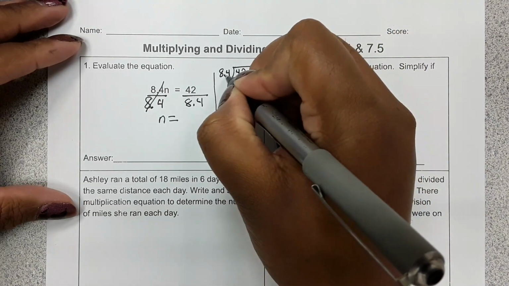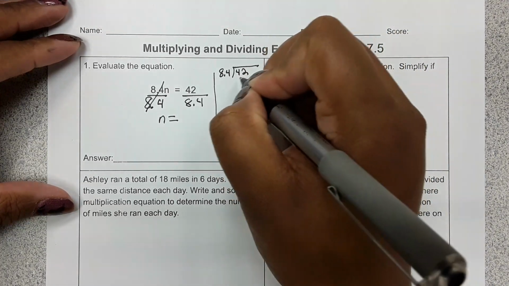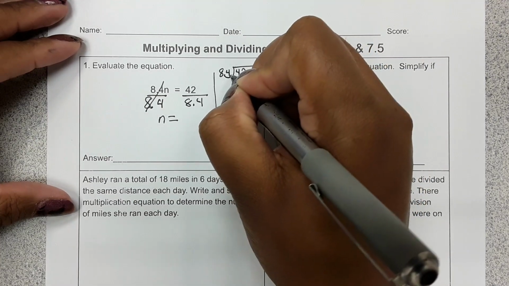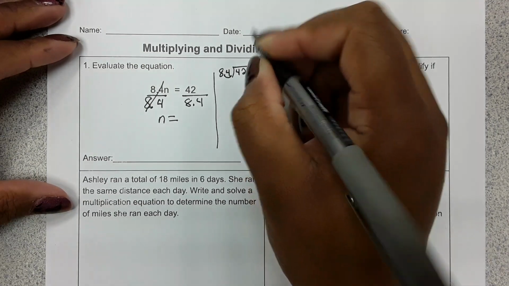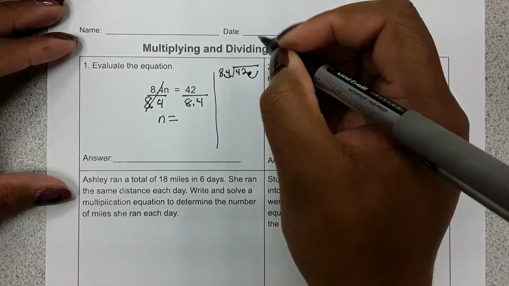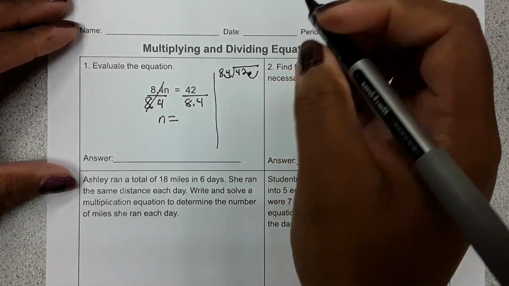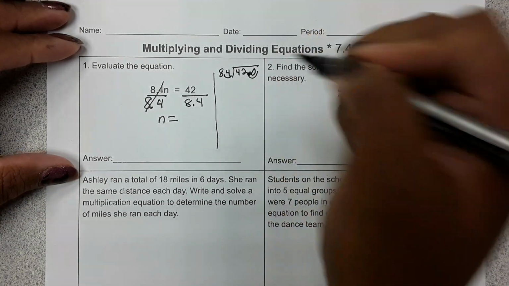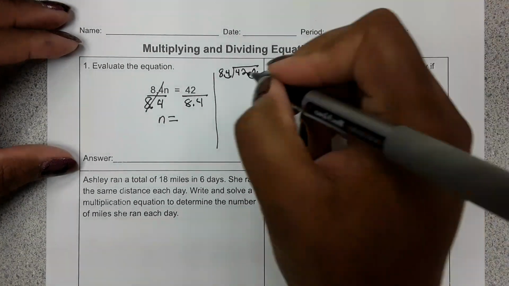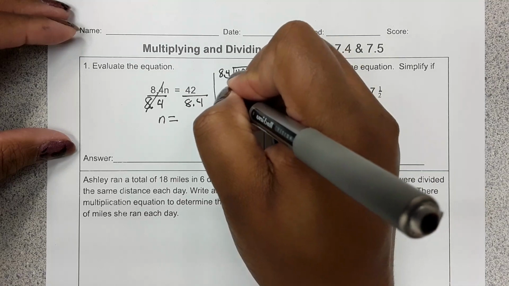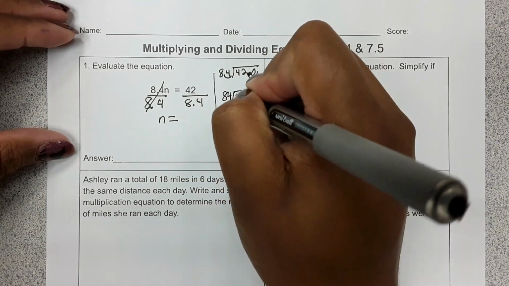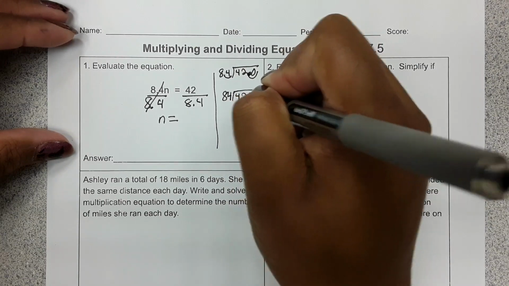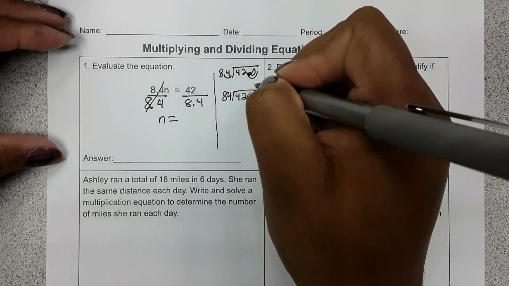Now notice we have a decimal here in our divisor, which means we do need to move it over. And we're going to use this decimal, which is at the end of our whole number, and it needs to move the same number of spaces. In this case, 1. Put in your placeholder. So now you're doing 84 into 420.